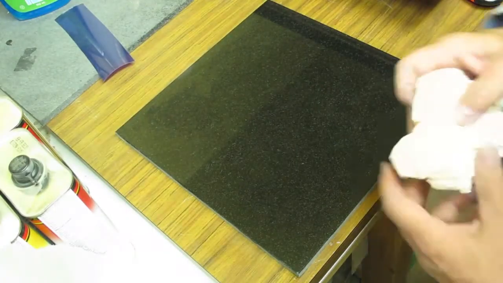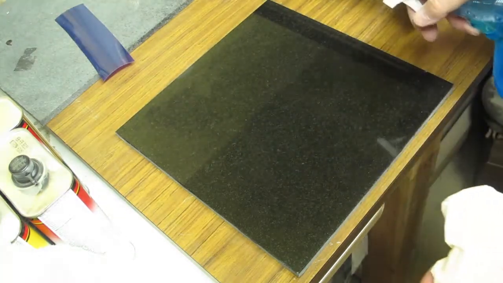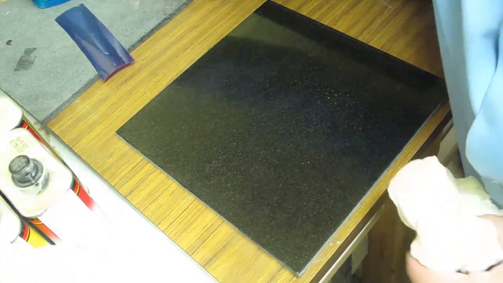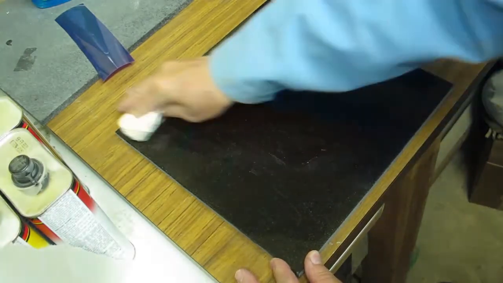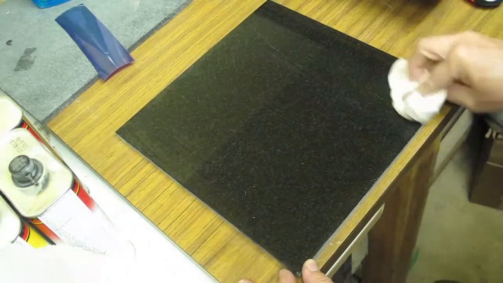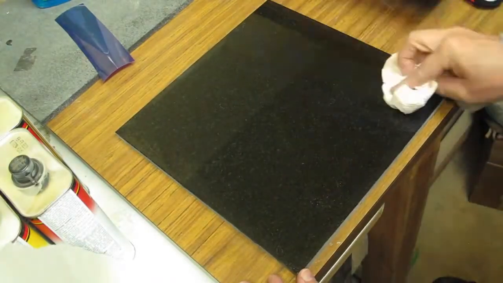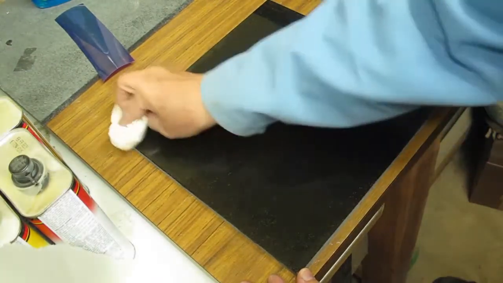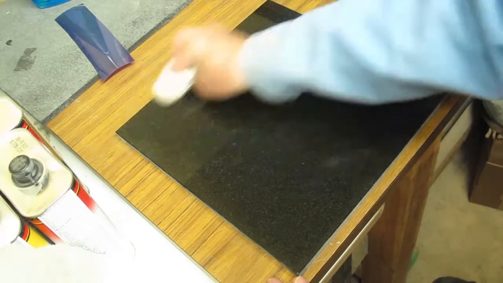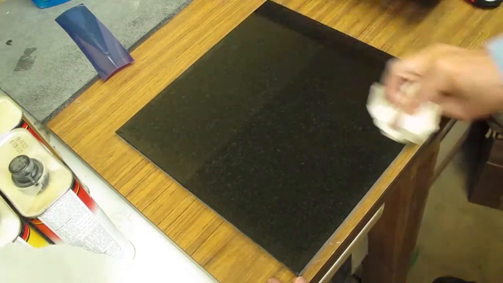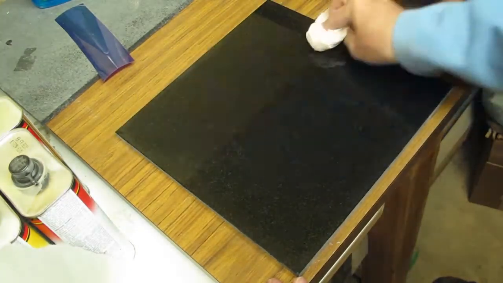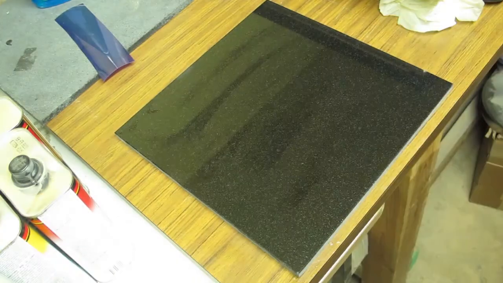Before I can apply the mask to the material, I have to clean the tile. And that is so there is no lint or dust on it, because anything under the mask has the potential of blasting out when you're doing the sand carving. So I use a lint-free paper cloth and glass cleaner, and I get it as clean as I possibly can.